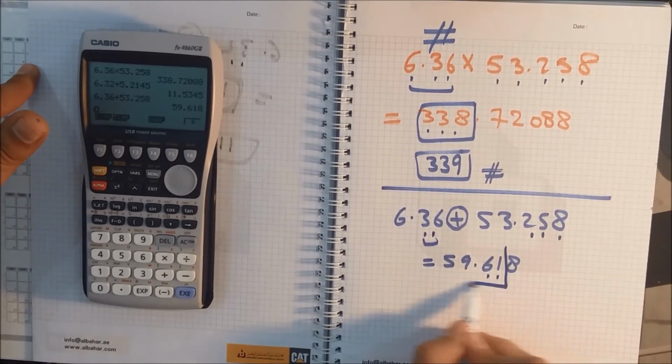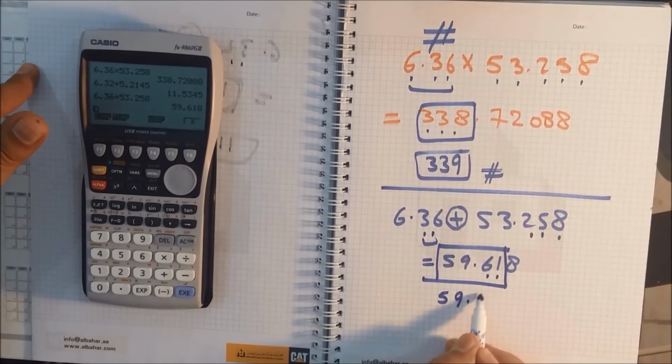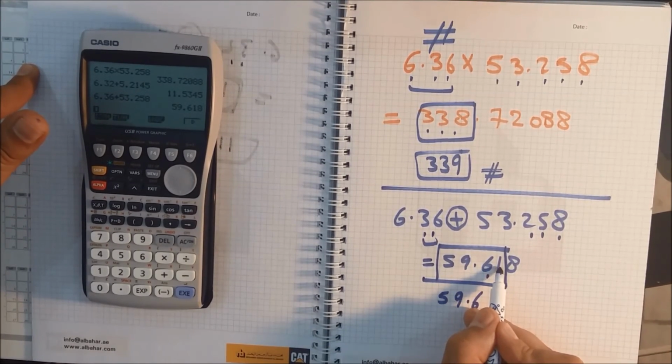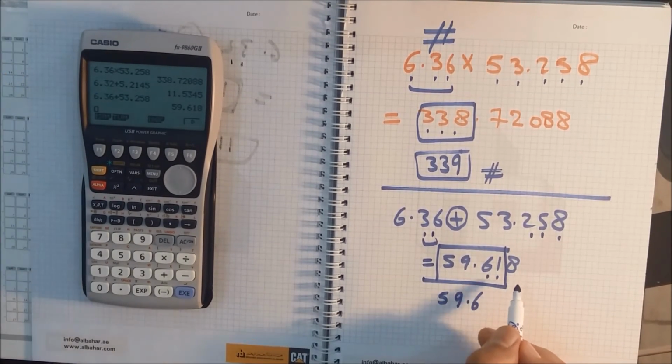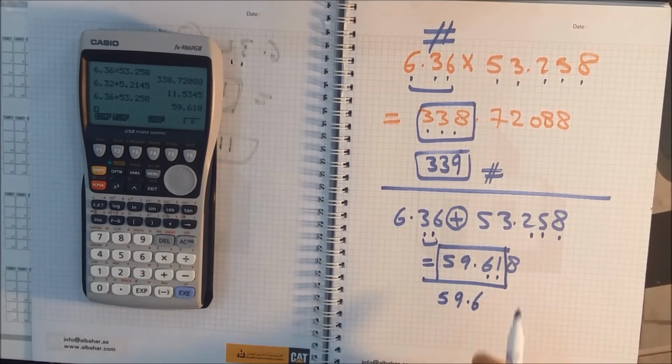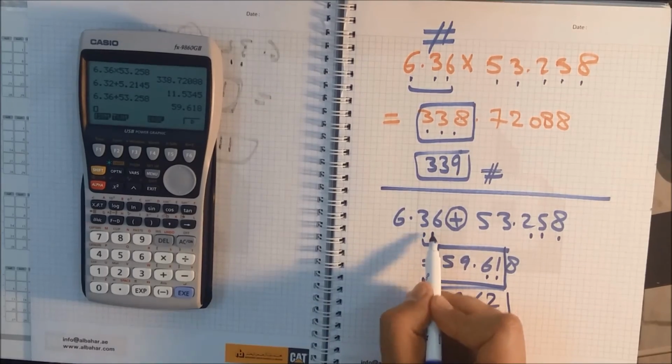So make a square here. Your number should be 9.61. Before writing the 1, look outside the box. What is the number outside here? It's 8. Is it a rounding up or rounding down? Exactly, it's a rounding up, so this one should be 2. So this number has the same number of digits after the decimal point as the least one in here.